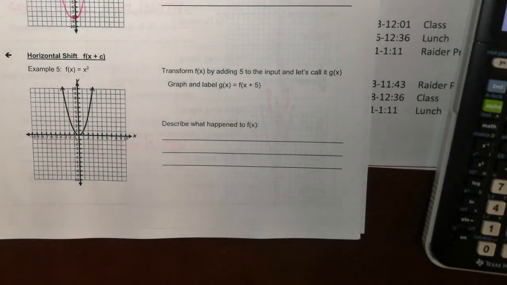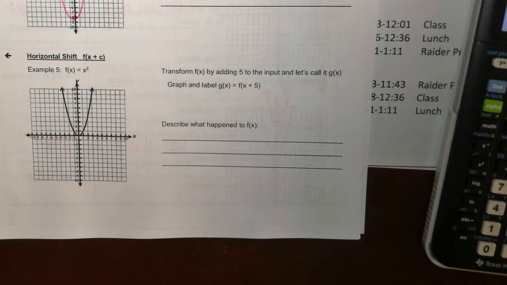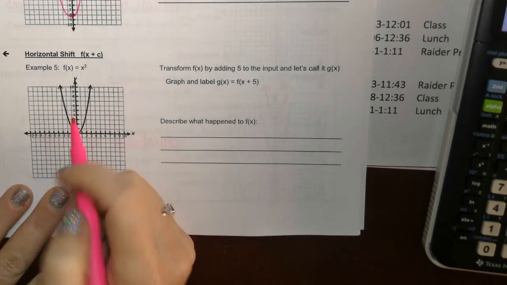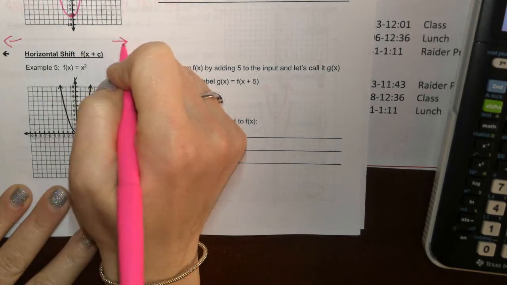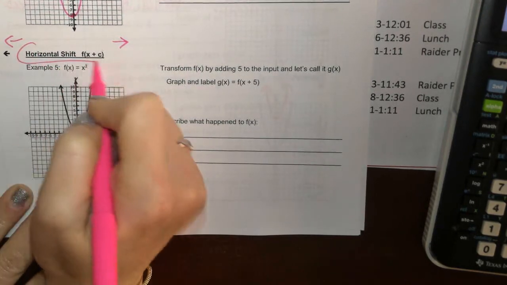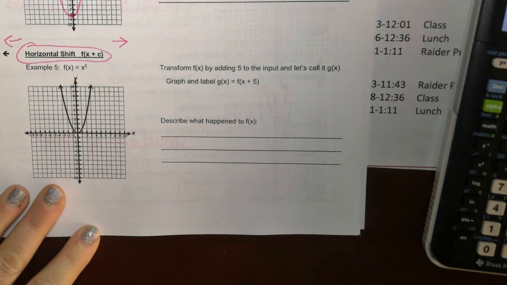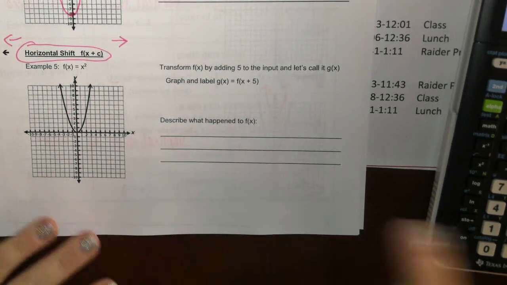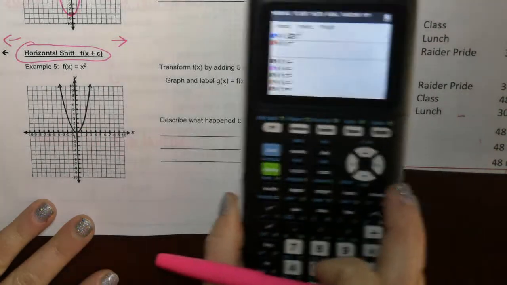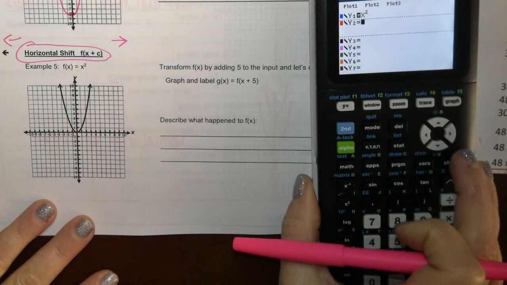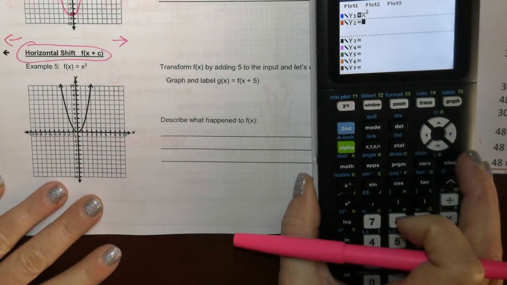Okay, so let's talk about what happens if there is a horizontal shift. How can we get this parent line to go to the left or the right? Okay, so horizontal shift now. So let's go ahead and go back to our y equals. I'm going to clear out that second y equals and leave my parent function in there just to compare it with.